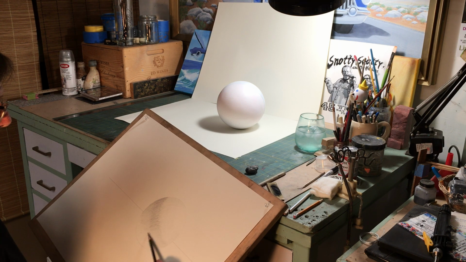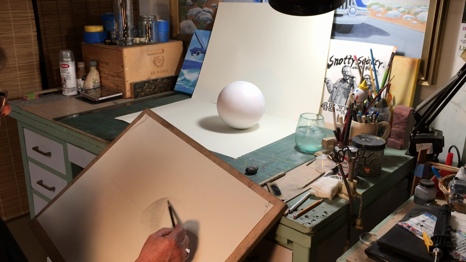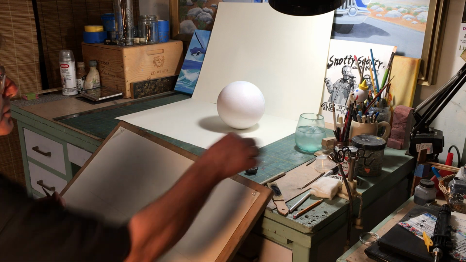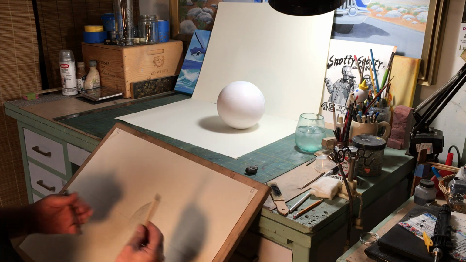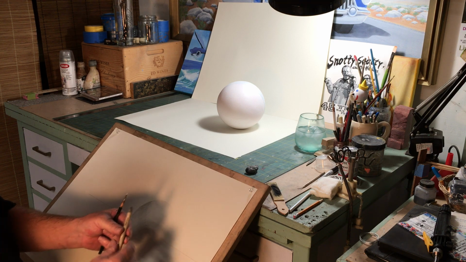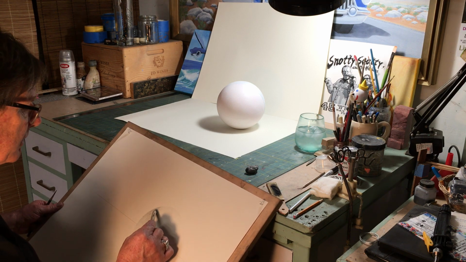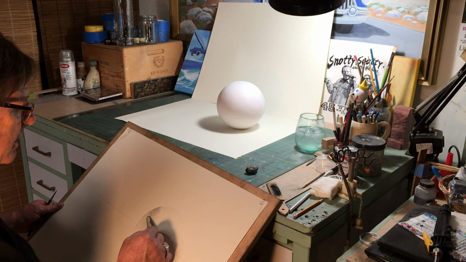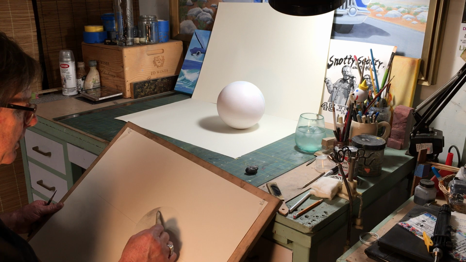We call it a tortillon, or a drawing stump, blending stump. That's this object right here. It's a cotton paper rag drawing tool that we can use to create a blending of these values. So I'm going to use this to emphasize and darken my core shadow.